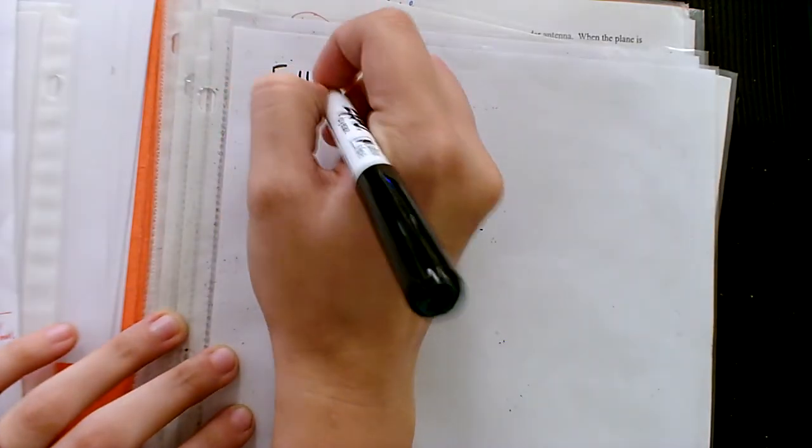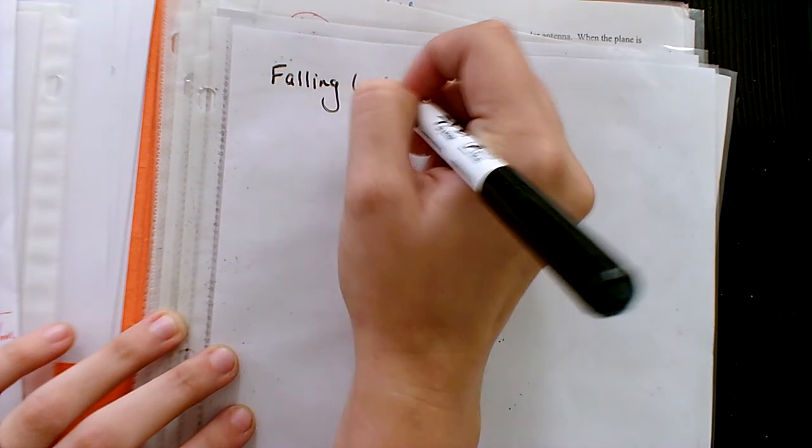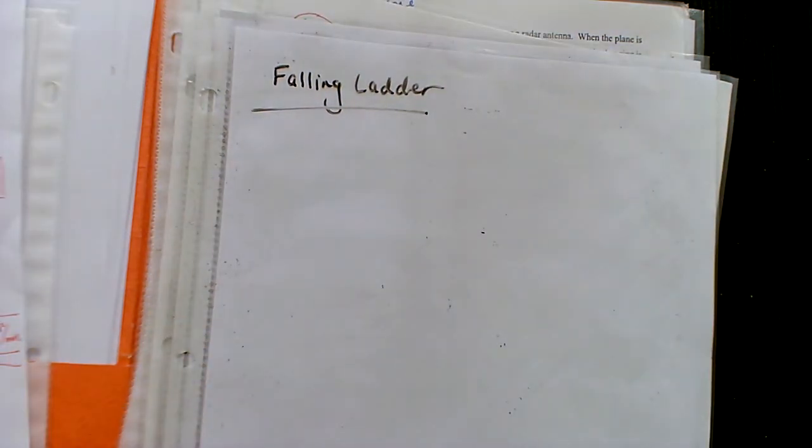All right, let's go ahead and take a look at this next question. So on your supplemental sheet, let's take a look at the falling ladder example. Okay. It says the base of a 10-foot ladder is moving away from a wall at a speed of 1 foot per second. How fast is the top of the ladder traveling when the base is 6 feet from the wall? So what I'm going to do is actually bring up a visual of this for us to see. I think that always is going to help.